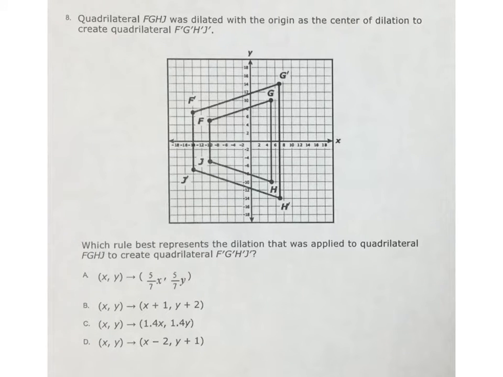Number 8. Quadrilateral FGHJ was dilated with the origin as the center of dilation to create quadrilateral FGHJ prime. Which rule best represents the dilation that was applied to quadrilateral FGHJ to create quadrilateral FGHJ prime?